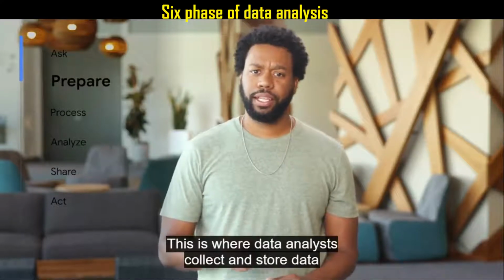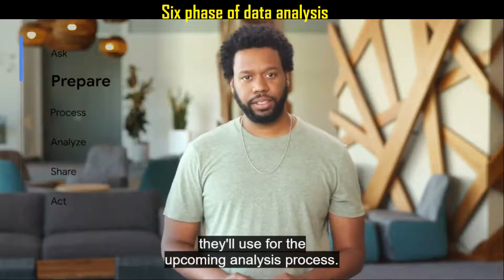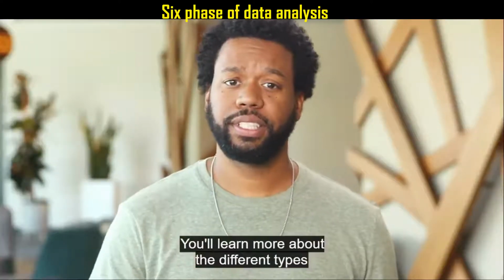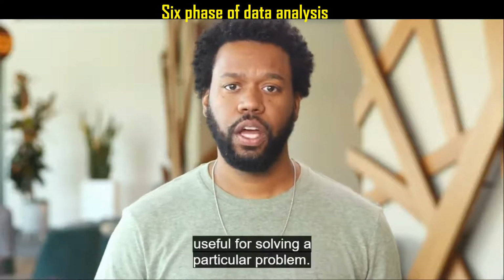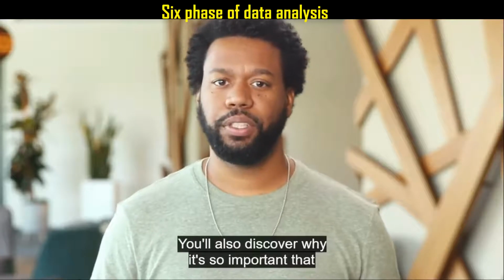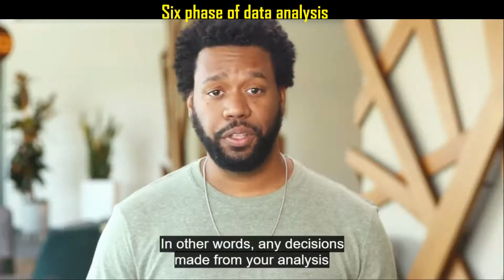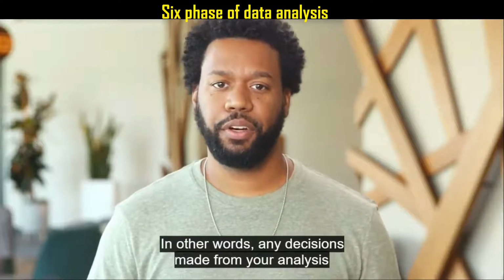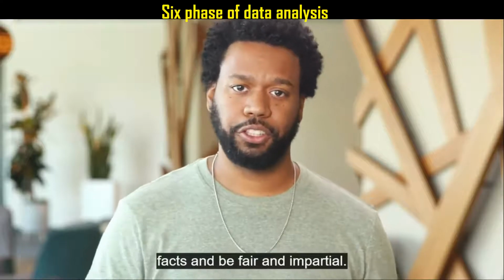After that, we'll move on to the prepare step of the data analysis process. This is where data analysts collect and store data they'll use for the upcoming analysis process. You'll learn more about the different types of data and how to identify which kinds of data are most useful for solving a particular problem. You'll also discover why it's so important that your data and results are objective and unbiased. In other words, any decisions made from your analysis should always be based on facts and be fair and impartial.